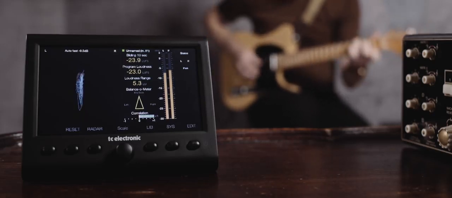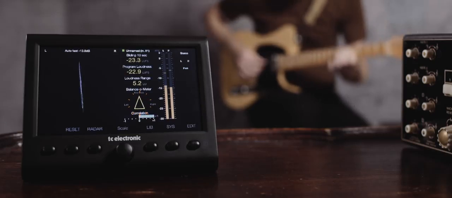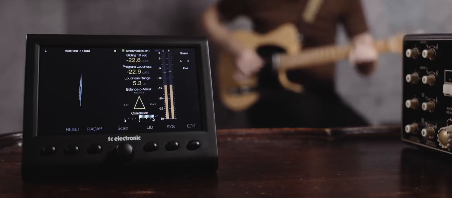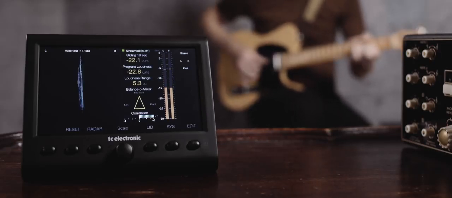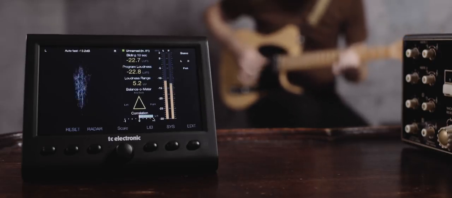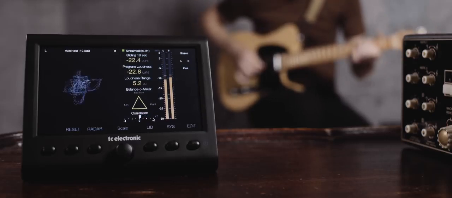While the vector scope shows samples, the balancer meter in the middle of the screen gives you a visual representation of your overall stereo image. If we modulate the chorus on the guitar further, you will notice the stereo image becoming wider and the correlation approaching 0.